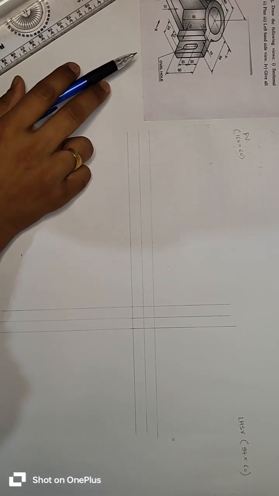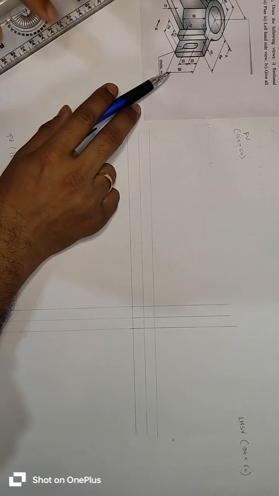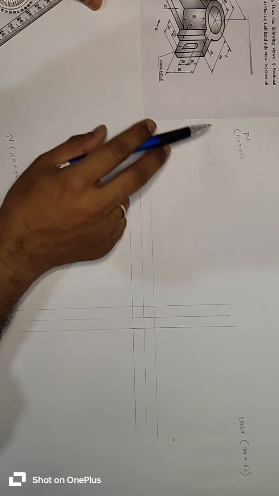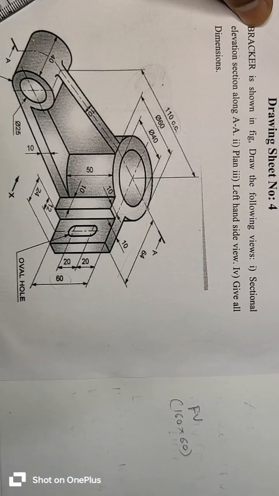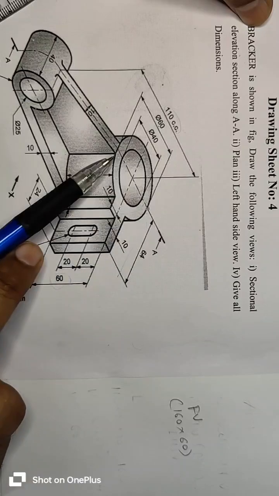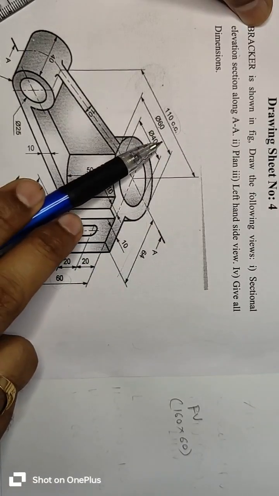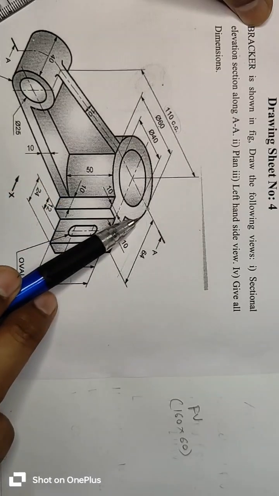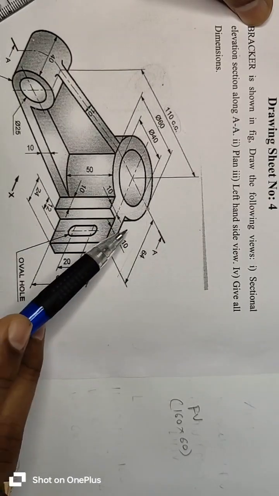From which projection is it easier to start? Generally the front view is easier. In the front view, this cylinder will look like a square or rectangle. This cylinder has a 60 diameter, so the width is 60 and the height is 50 plus 10, which is 60.